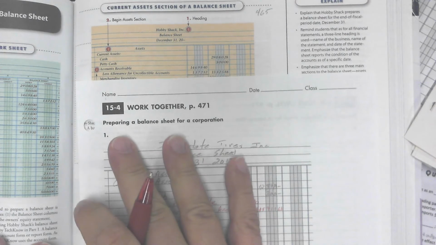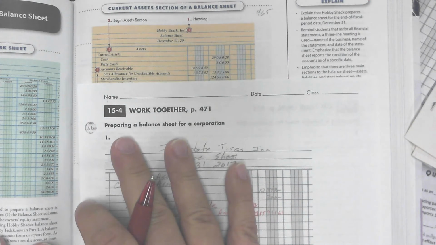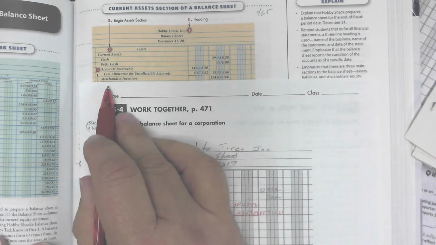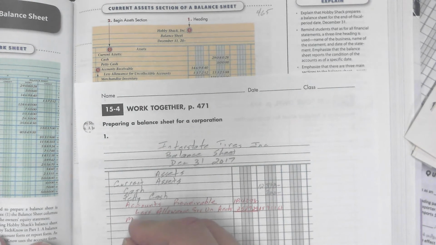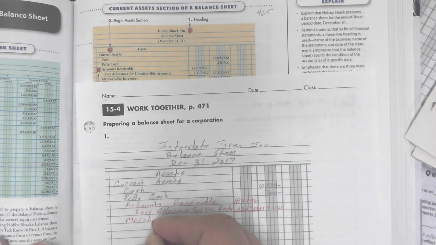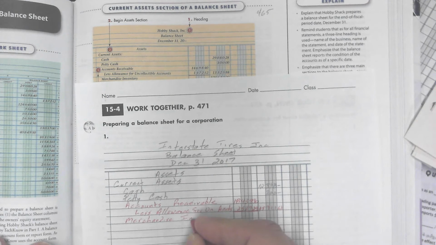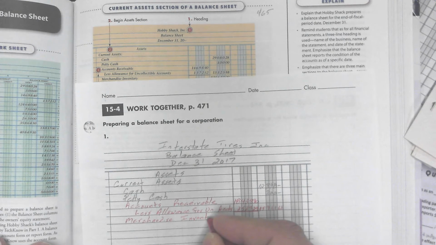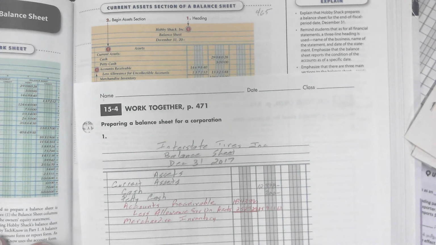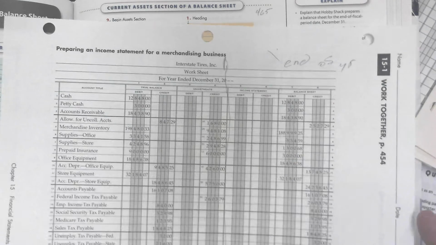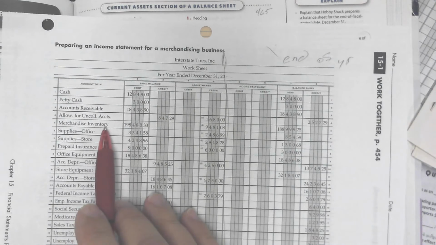So let's see what's next. Now we're going to list our merchandise inventory. Find that on here. There it is.